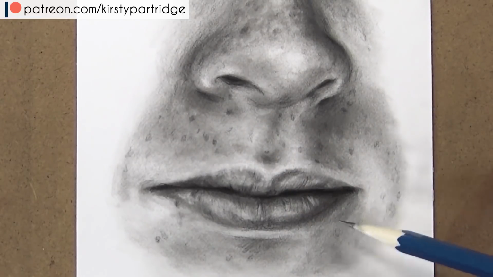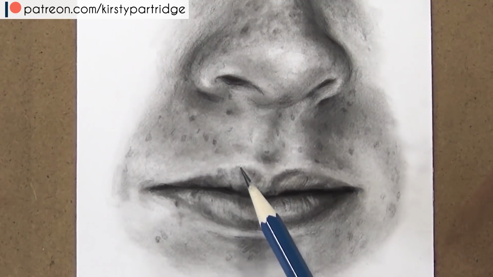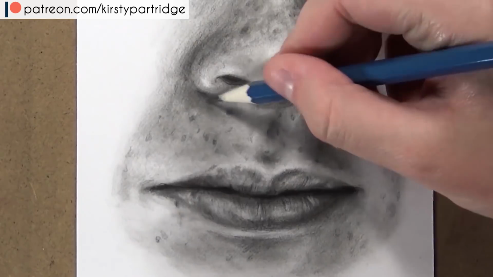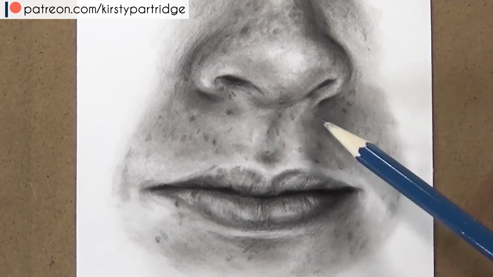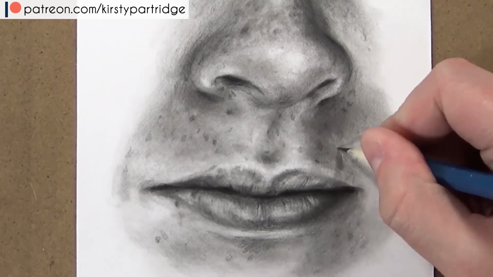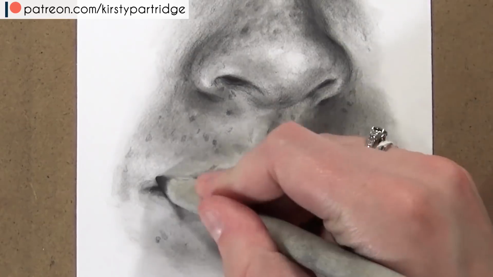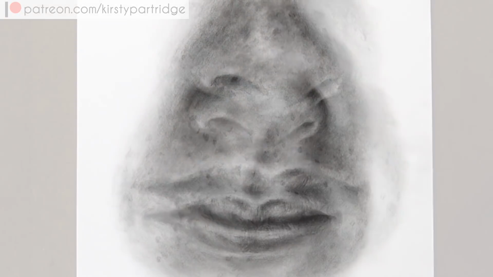So again, I'm doing the same sort of method that I did with the nose with the freckles. I'm just adding those little circles and I will go over with a tissue or a blending stump just to blend them out. As you can see, I also tried to incorporate some freckles onto the edge of the mouth as well to sort of blend in and merge where the mouth and the skin around the mouth meet, and I'm just going in and blending that all out.